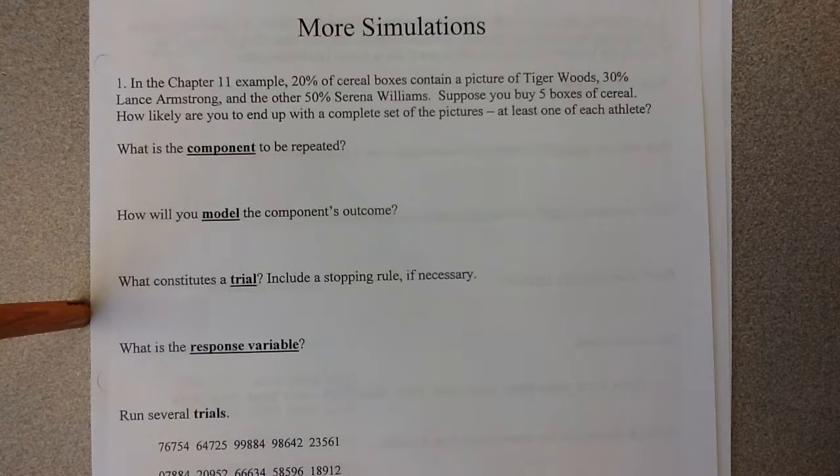Okay, so when we run a simulation, we're trying to model something that's a real-world event without actually having to do the real-world event. Maybe because it's too expensive or we don't have the capacity to get the information that we need. We have to only know percentages of things that exist, percentage of what can happen in a problem situation. So we're looking at an example from the Chapter 11 homework that corresponds to the reading of the chapter about the boxes of cereal with the pictures of the athletes in them.